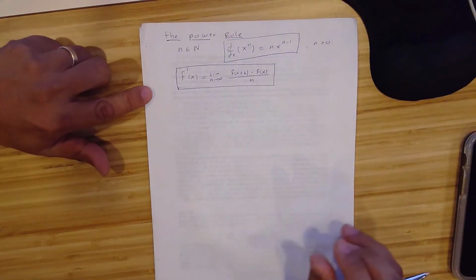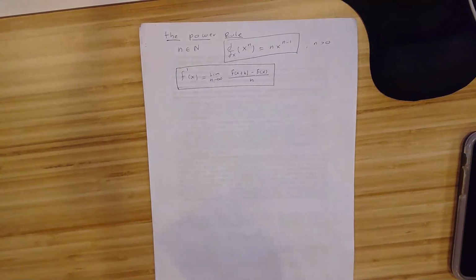Hello. Today I will show a justification for why the power rule works. In this case, my proof will be only for powers of integers greater than 0.